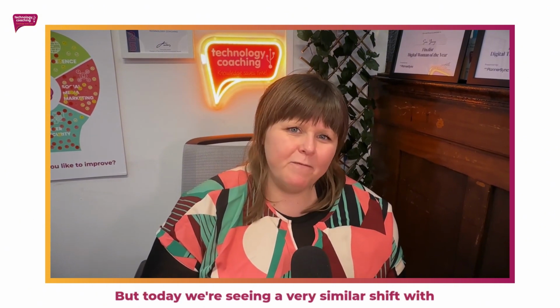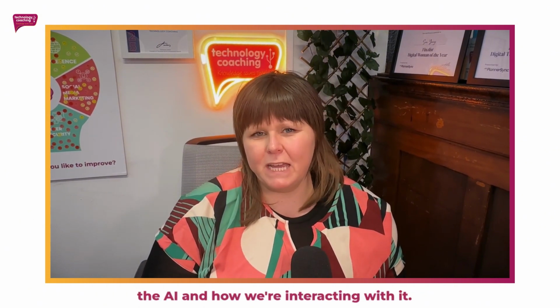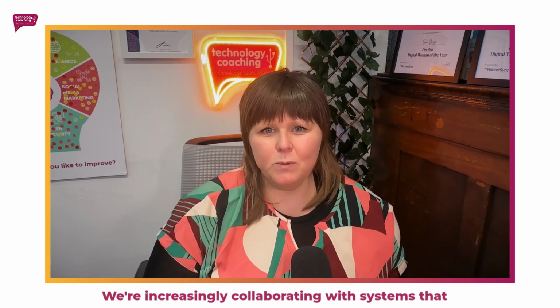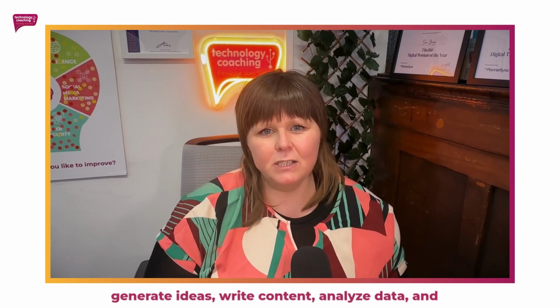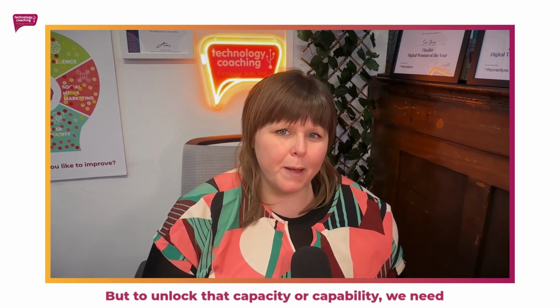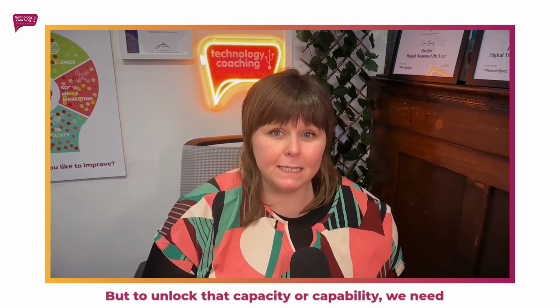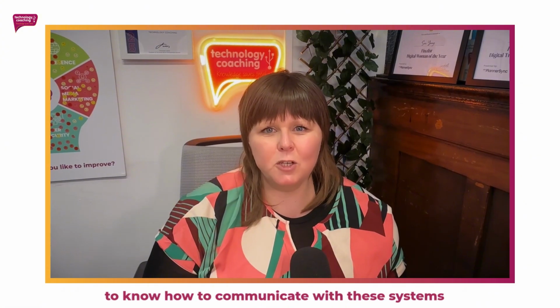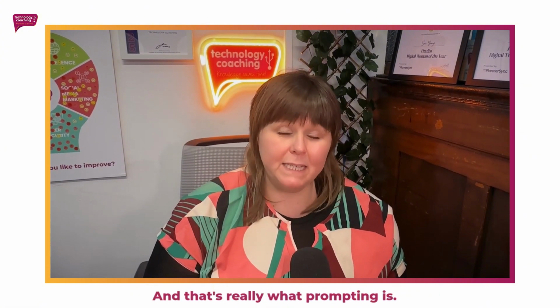But today we're seeing a very similar shift with AI and how we're interacting with it. Instead of searching for information, we're increasingly collaborating with systems that generate ideas, write content, analyze data, and support decision making. But to unlock that capability, we need to know how to communicate with these systems clearly. And that's really what prompting is.